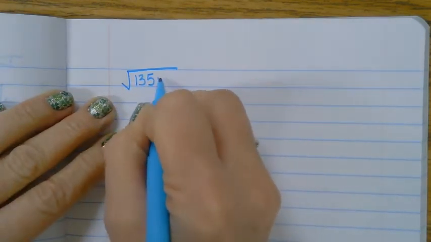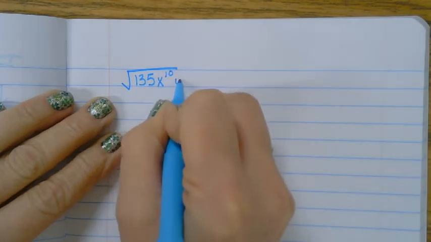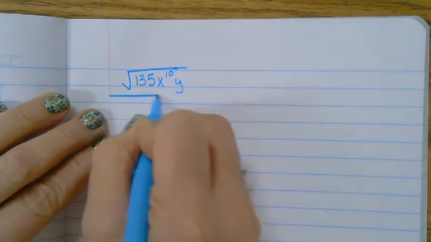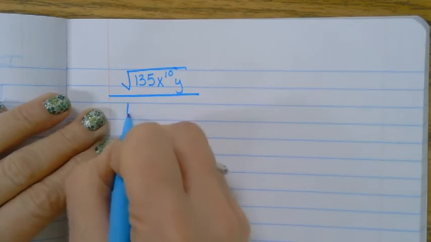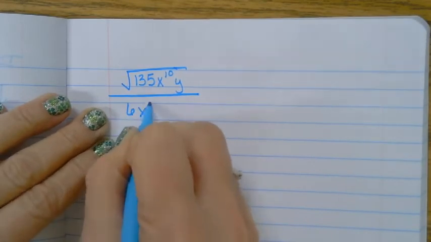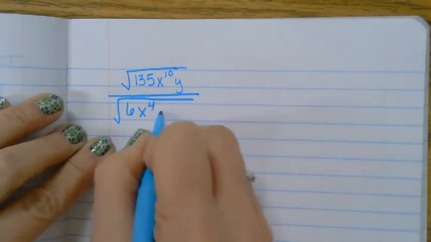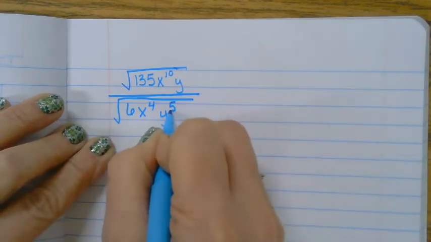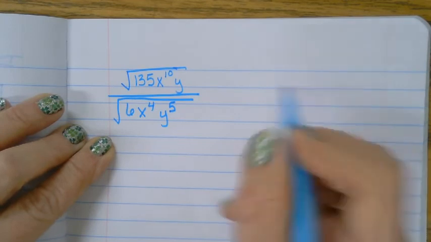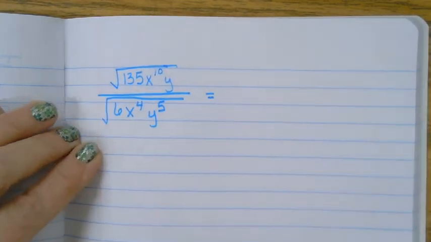135 x to the 10th y over 6x to the 4th. This is going to be the square root of 6x to the 4th y to the 5th. Okay.